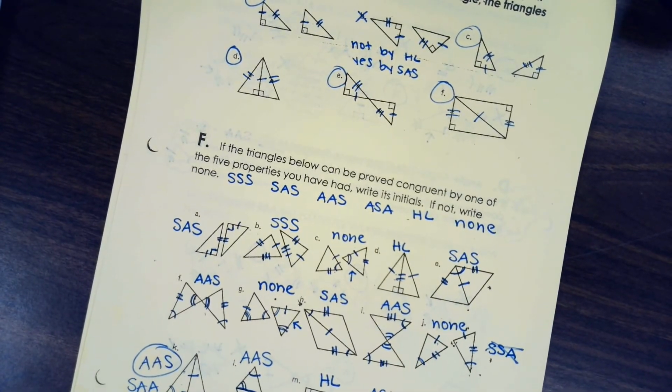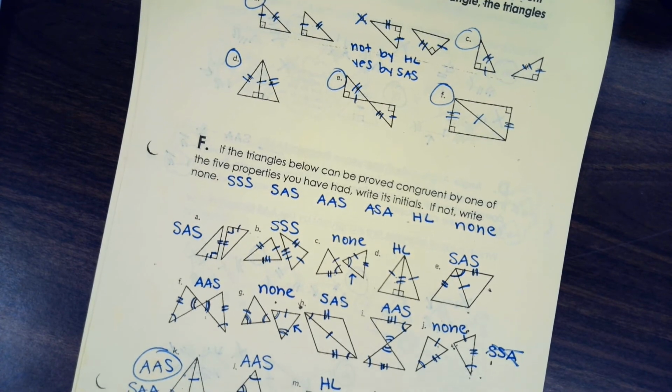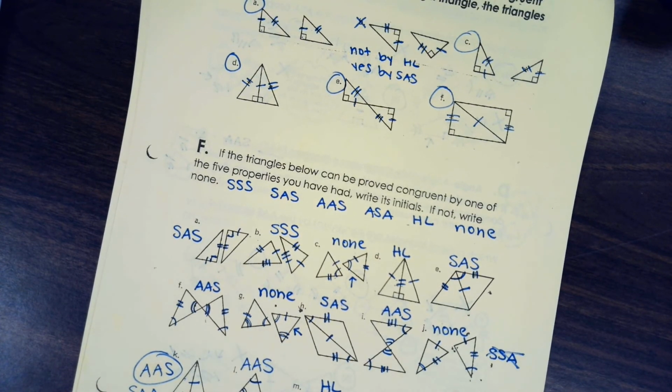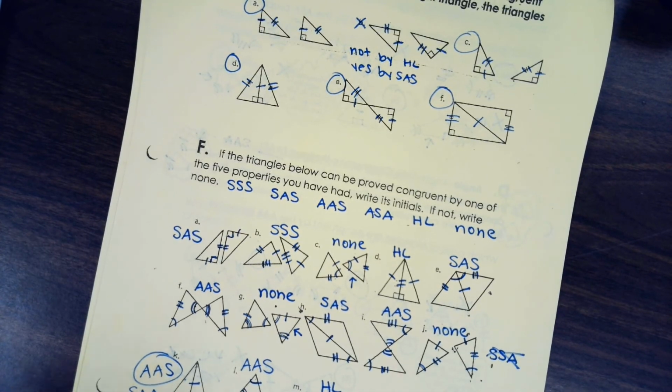All right, so those are all the ways that we are going to learn to prove triangles are congruent, which means we're going to practice this, have a quiz on it, and then starting next week, we are going to start officially writing proofs. All right, see you in my next video.